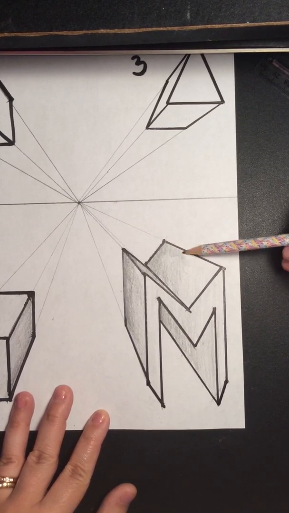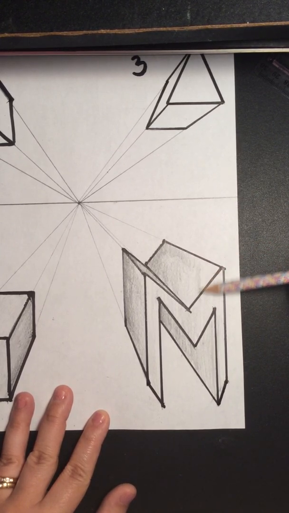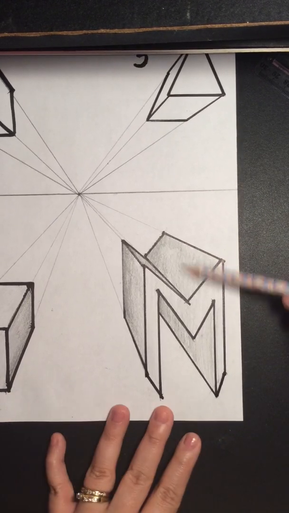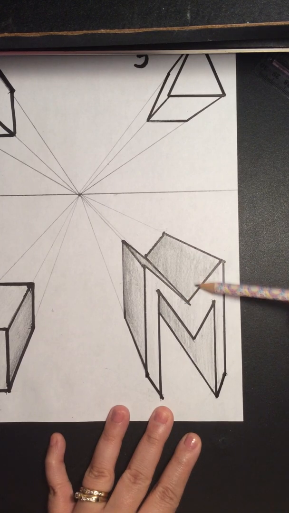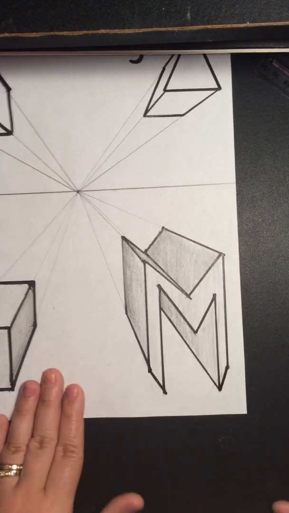So I'm going to shade that a little bit more. This needs to be just a little bit darker. There we go, buddy. And then fade it out. So now it looks as if my M is popping out.